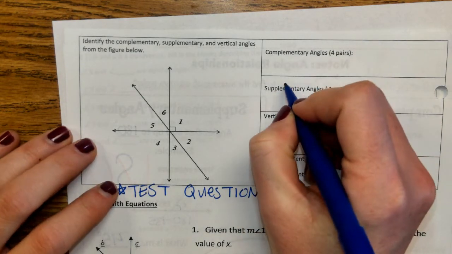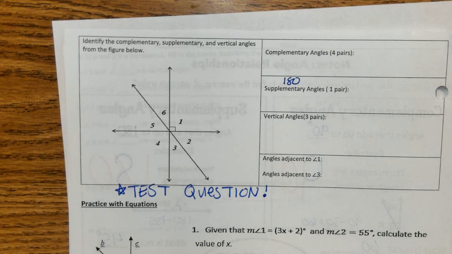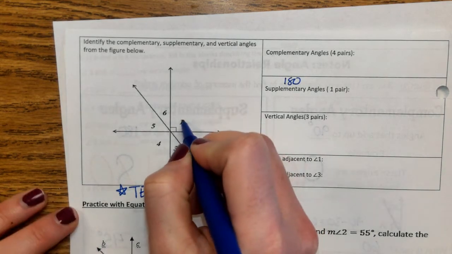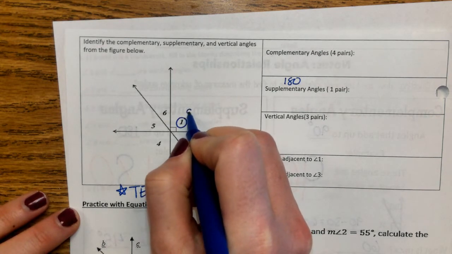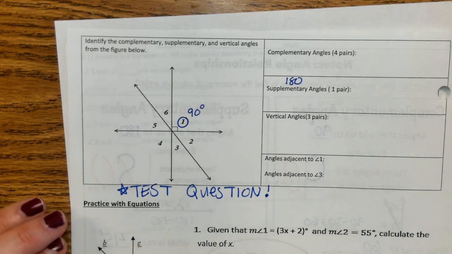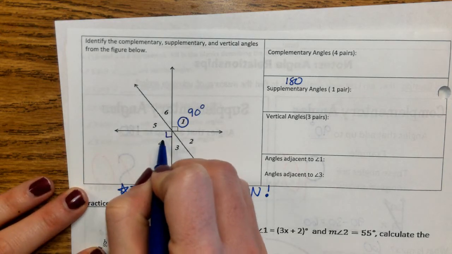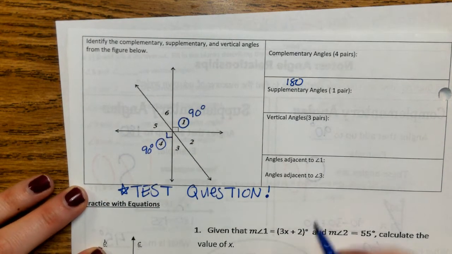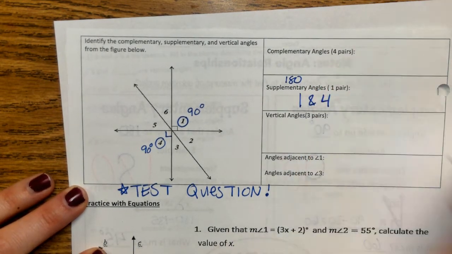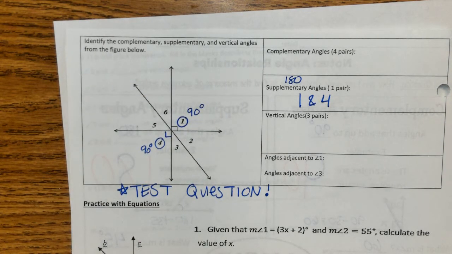Supplementary angles add up to what? 180. So, one of those angles will need to be a big angle, because to get 180, you can't have two acute angles. Here's angle 1. Angle 1 is 90 degrees. To get 180, you have to have another angle that is also 90 degrees. What angle is also 90 degrees? 4, because they're vertical. So, 1 and 4 are supplementary. They add up to 180. 90 plus 90 makes 180.